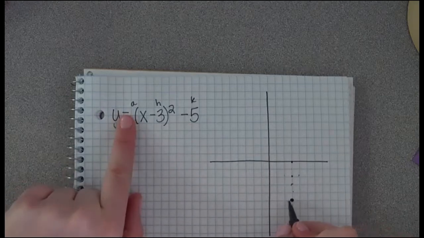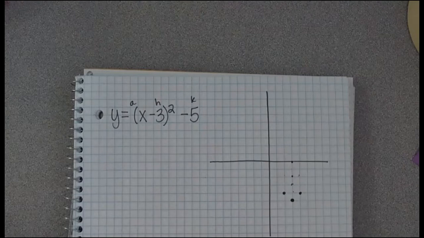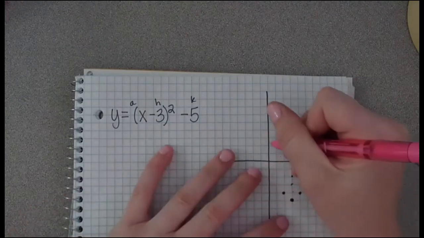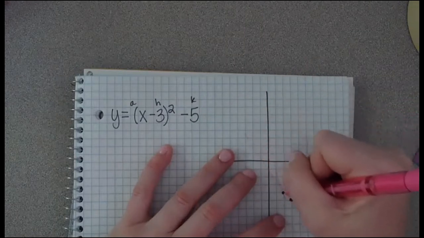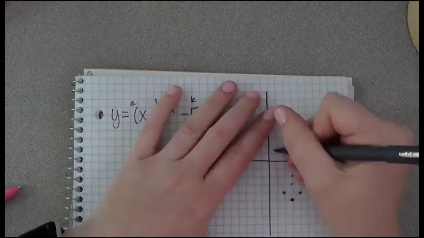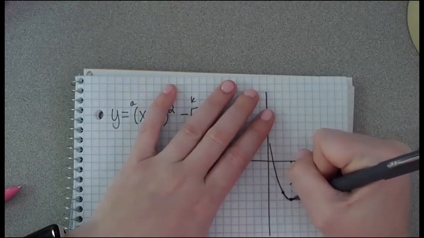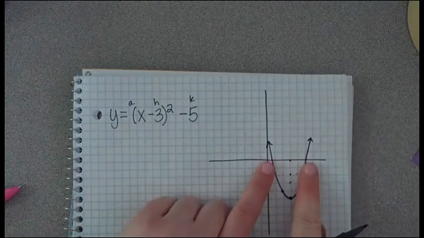Our A value is 1, so I'd move over 1, up 1, over 1, up 1. Now, if you think about this, some people might graph it like that. Some people might make it wider. So we don't know, based on how we've been graphing them, exactly where they cross.